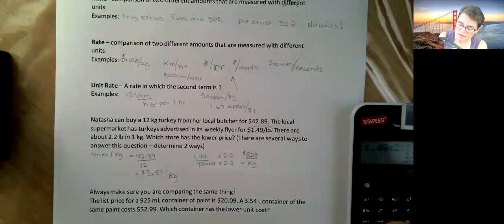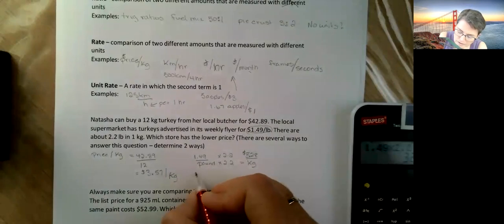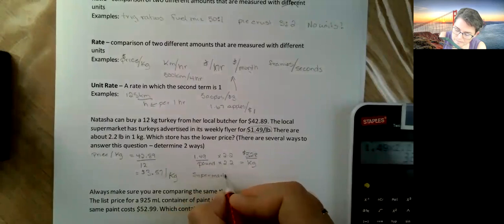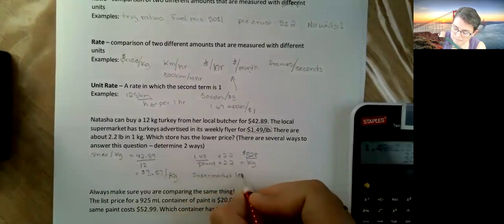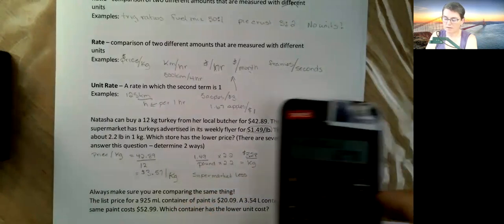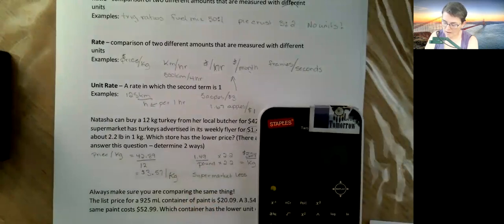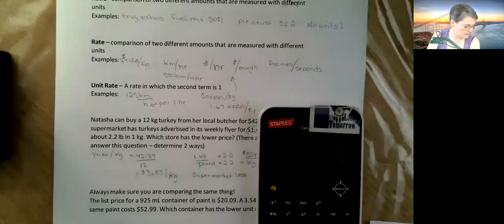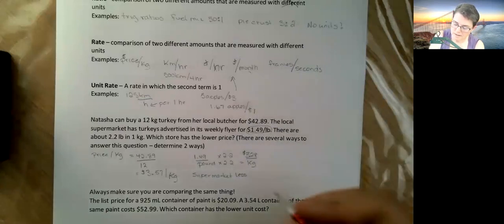So the supermarket is cheaper. And if we find the difference there, 3.57 minus 3.28 is 29 cents.